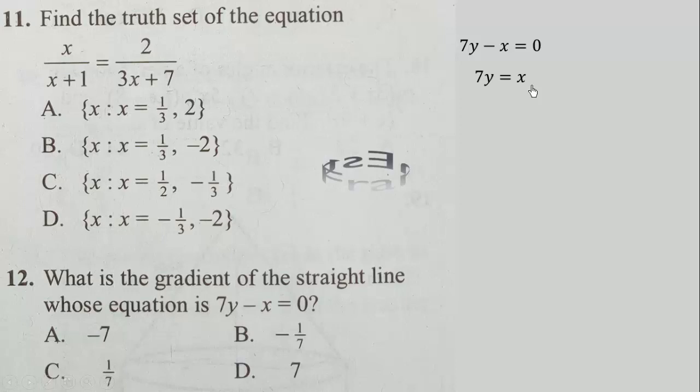And the next thing we do now is to divide through by 7. And this is the same as y equals 1 over 7 x. So this is in the form y equals mx, where m is equal to 1 over 7. And that gives us the gradient to be 1 over 7.